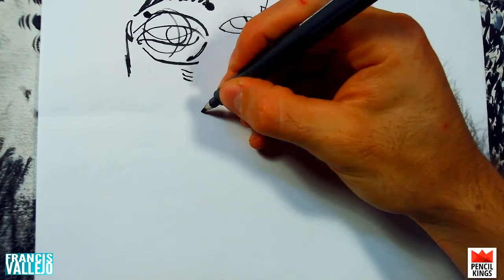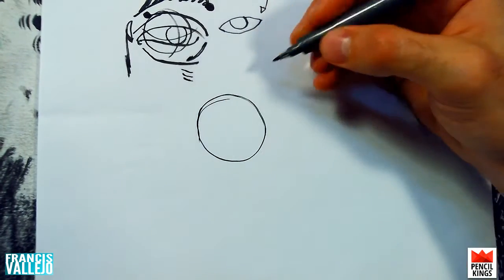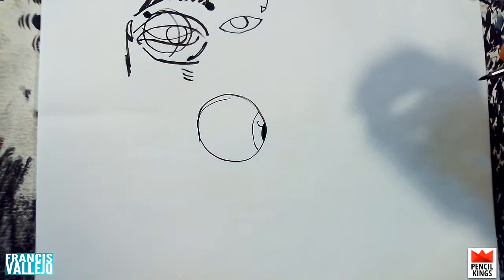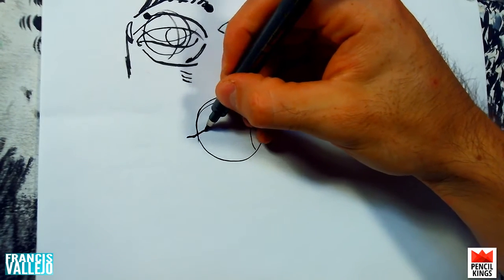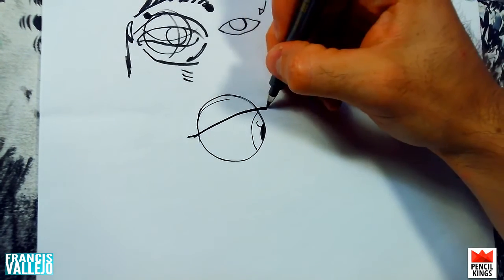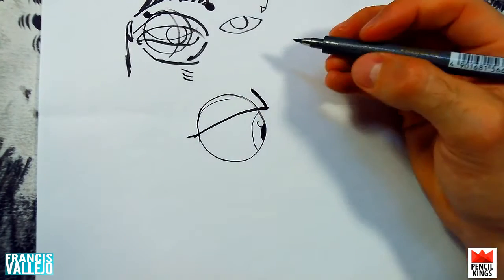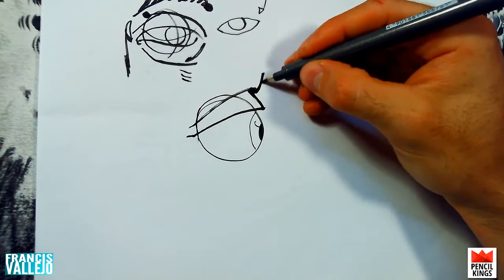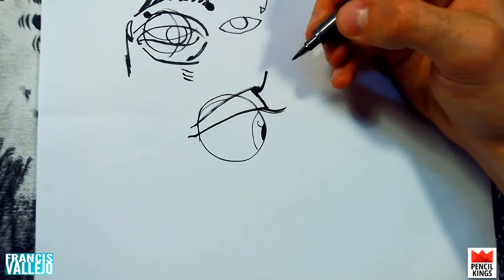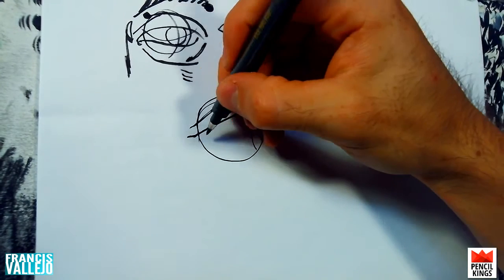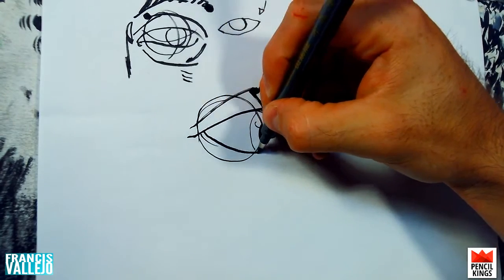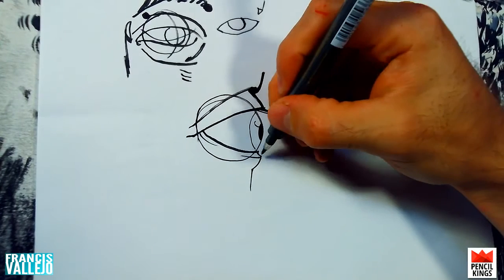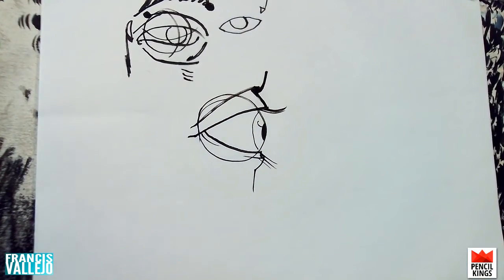So here we have the eyeball again, and then we have the cornea, a little reflection. Okay, so the top lid is going to go like that, and we have that sitting in a socket like that, the brow, eyelashes, okay, and then we have the bottom lid, a few more eyelashes. Okay, so what's important about this?